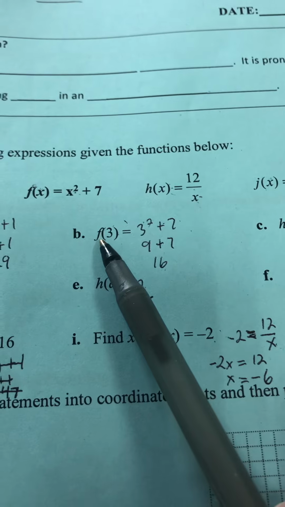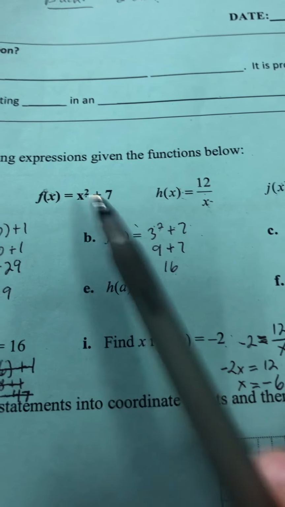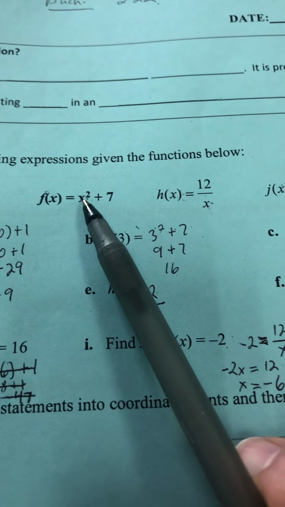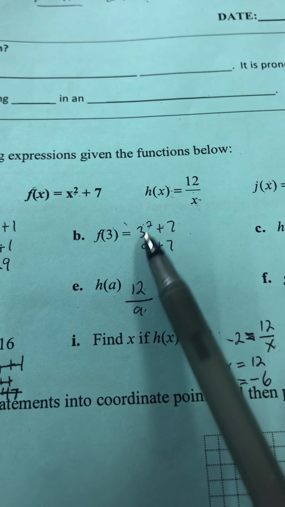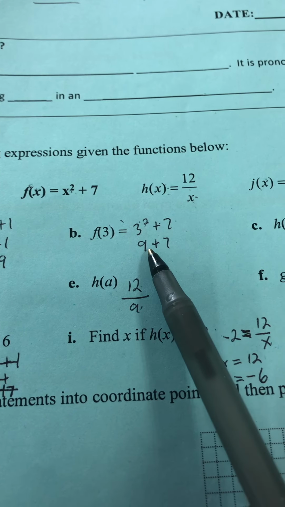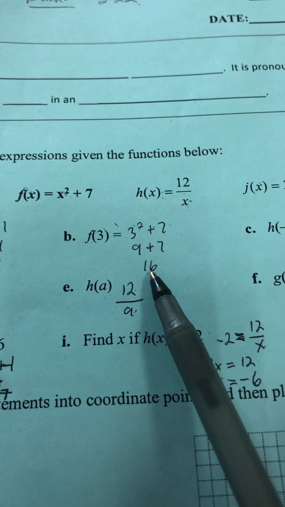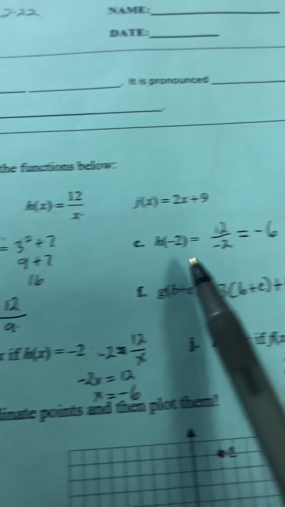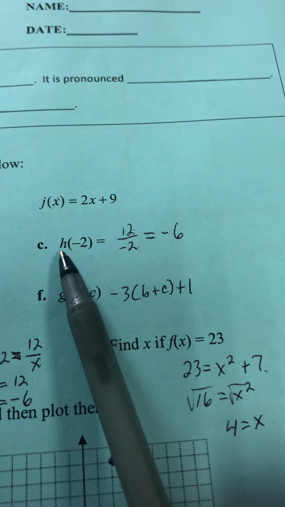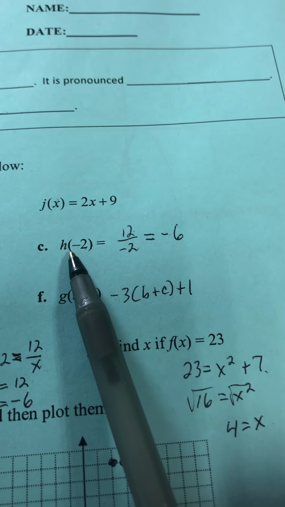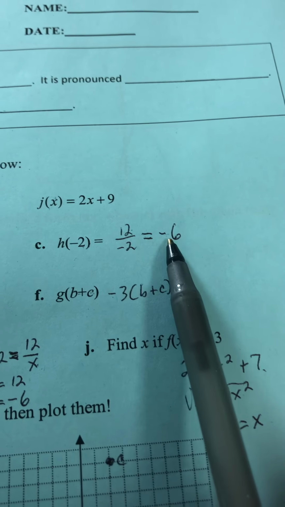I look for the f function. The f function's right here, and I'm going to put a 3 in for x. 3 squared plus 7 is 9 plus 7. That equals 16. Take a look at C. I put this negative 2 in for the x in the h function, and I got negative 6.